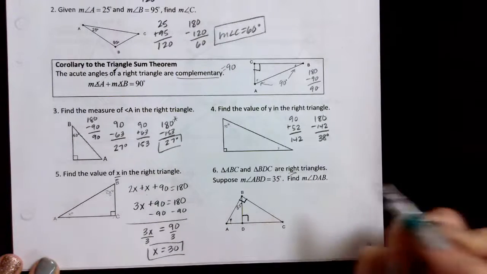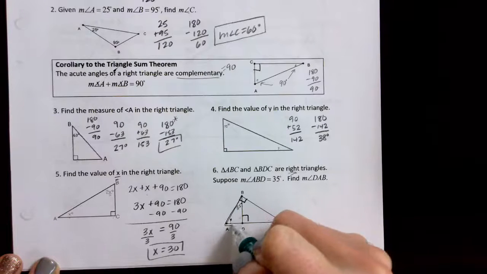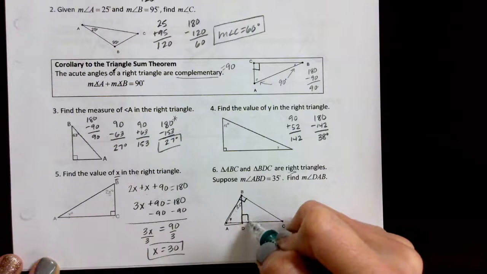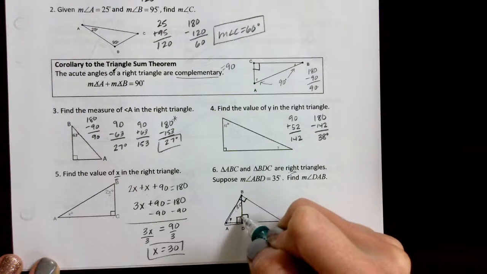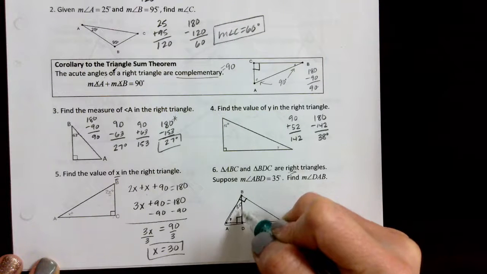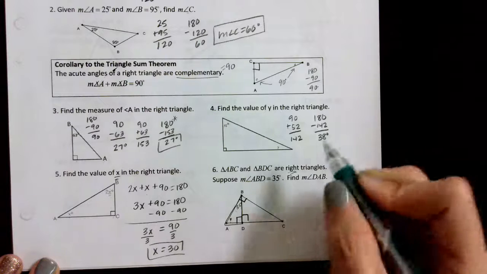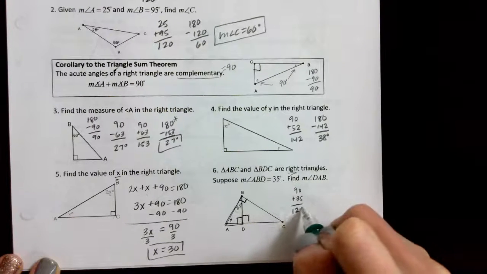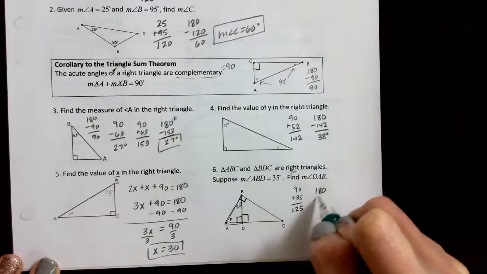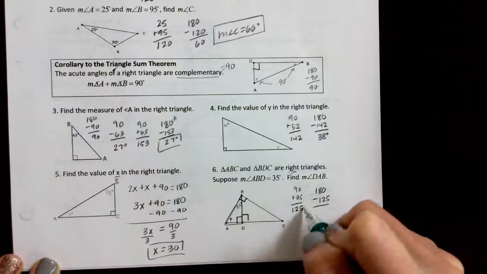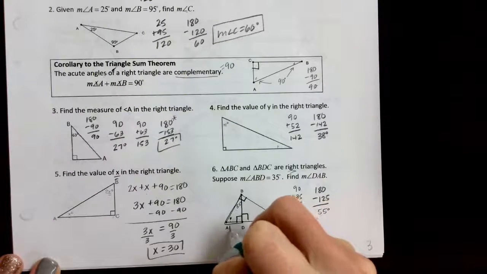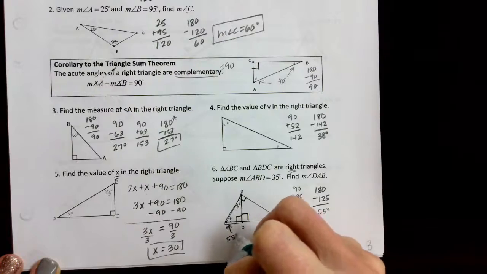Okay, now if I just work with this smaller triangle, what I have is this top angle is 35. Since I have a 90-degree angle here, I have to have a 90-degree angle here. And now I have two angles of my triangle to find that missing angle. I take 90 and I add 35 to it, and I end up with 125. 180 for the full triangle. Subtract the 125, the two angles that we know, we're going to be left with 55 degrees. So this angle here that we're looking for is a 55-degree angle.